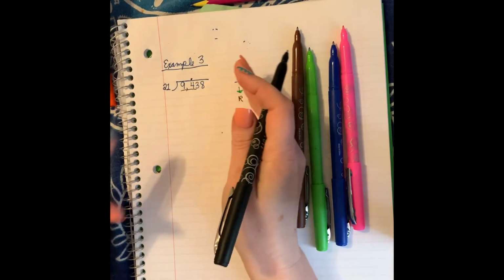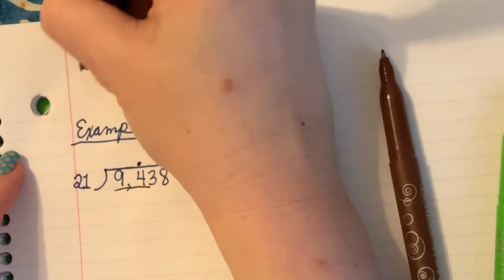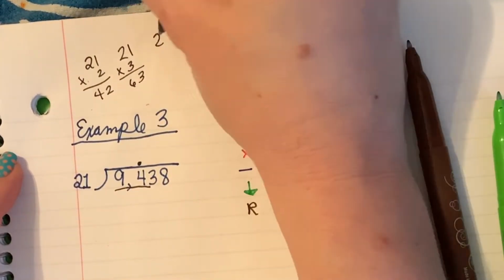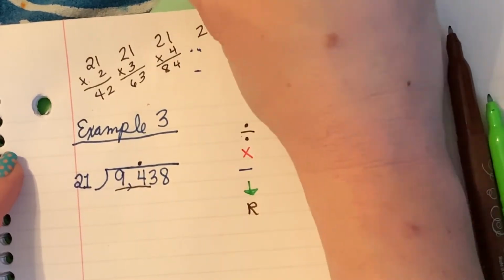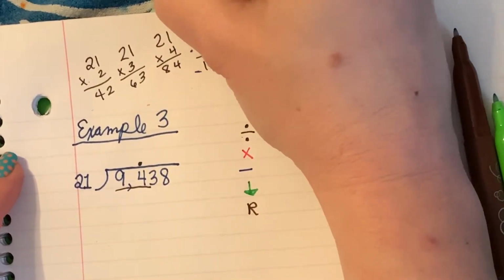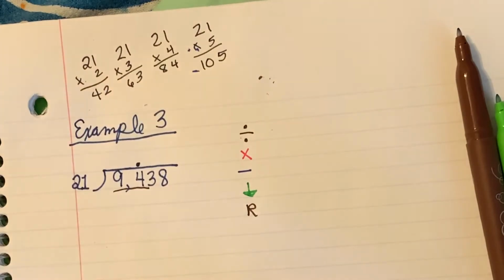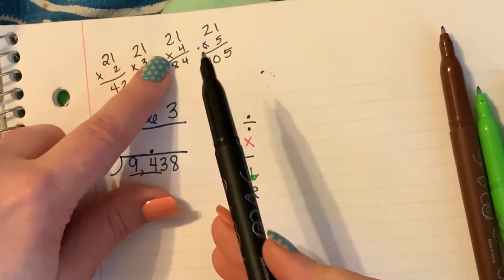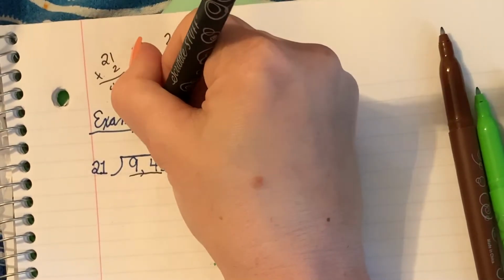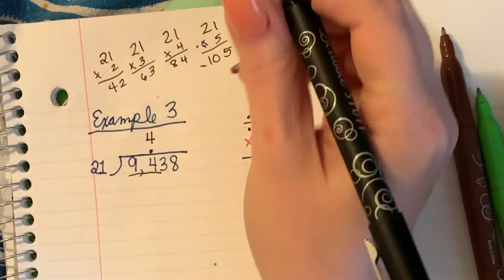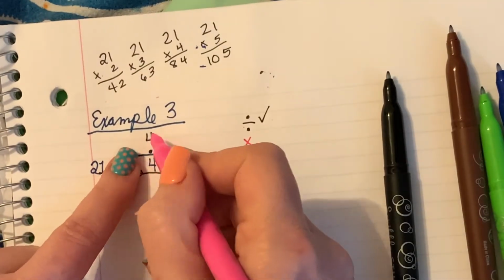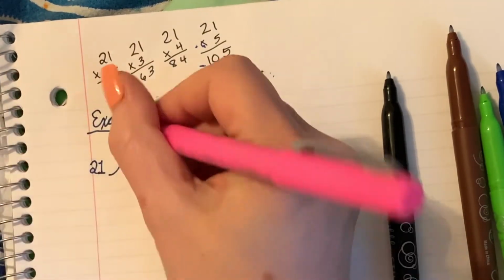Let's do some side work. So I know that 94 divided by 21, I can at least get 4 out of there. And I'm going to put a 4 here because that's where I indicated my dot. So that is done. We're going to multiply. 4 times 21 is 84.